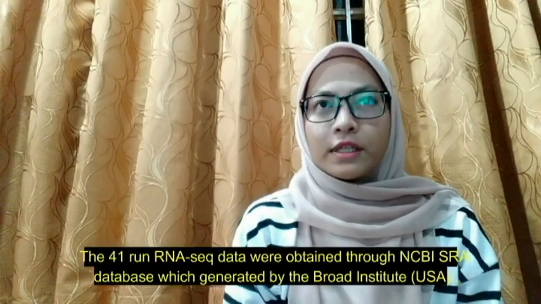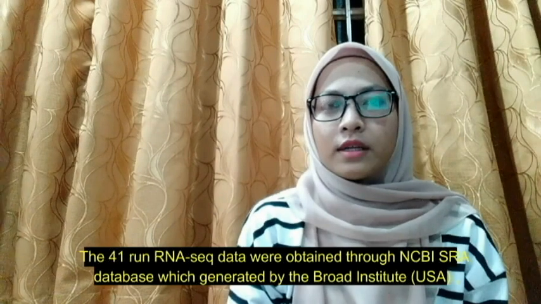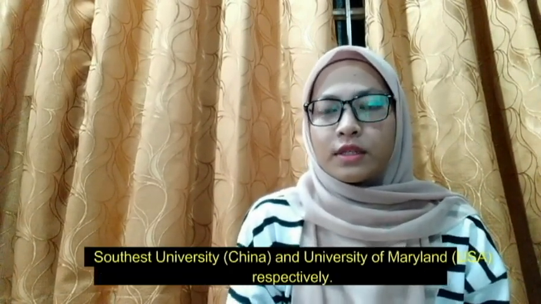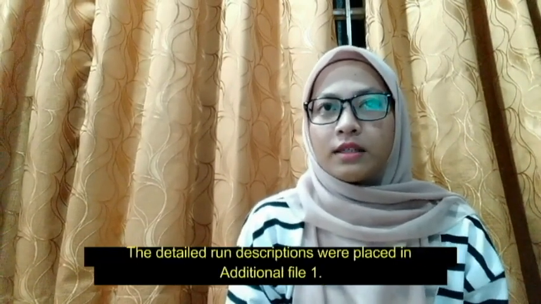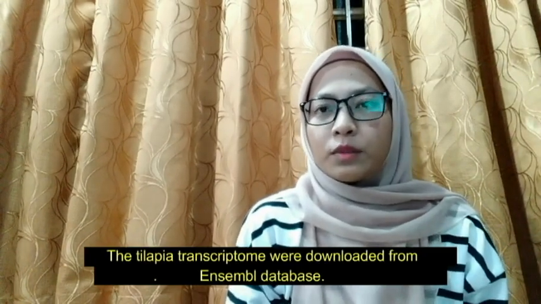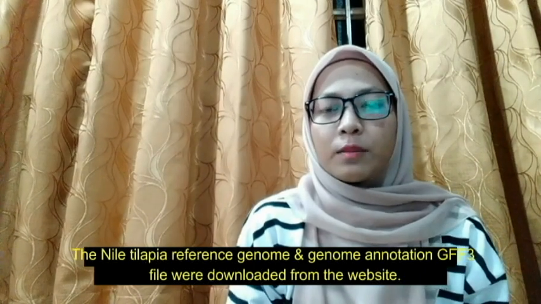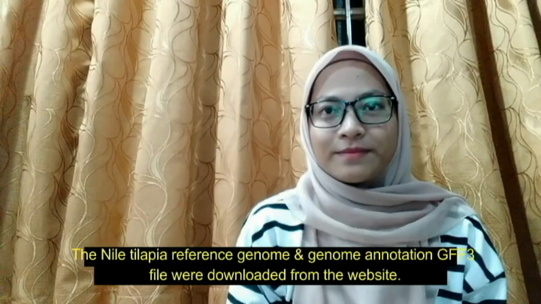Method 1. RNA sequence data resources. Firstly, the 41 runs of RNA sequence data were obtained through the NCBI SRA database, generated by the Broad Institute USA, Southern University China, and University of Maryland USA respectively. Then, the detailed run descriptions were placed in additional file 1. The tilapia transcriptome was downloaded from the Ensembl database. After that, the tilapia reference genome and genome annotation GFF3 file were downloaded from the website.